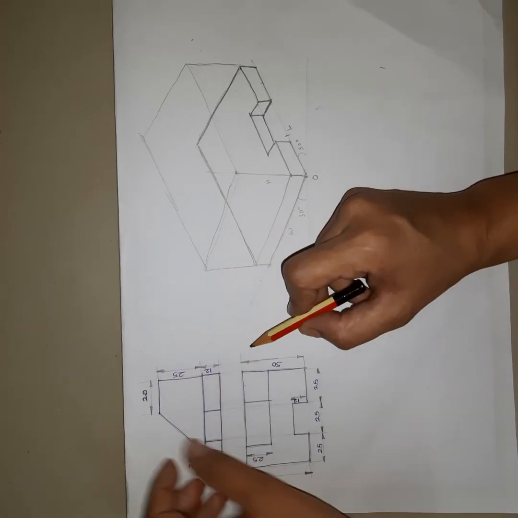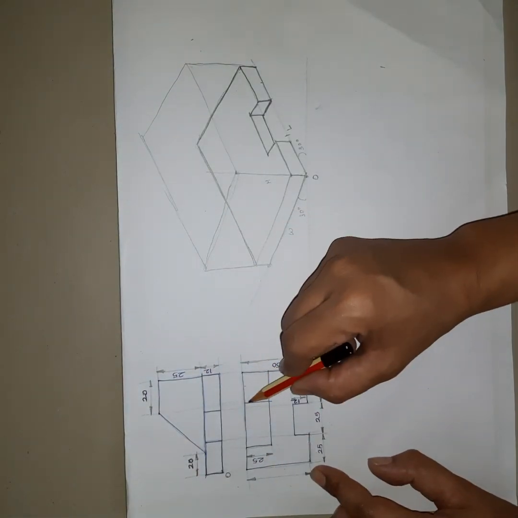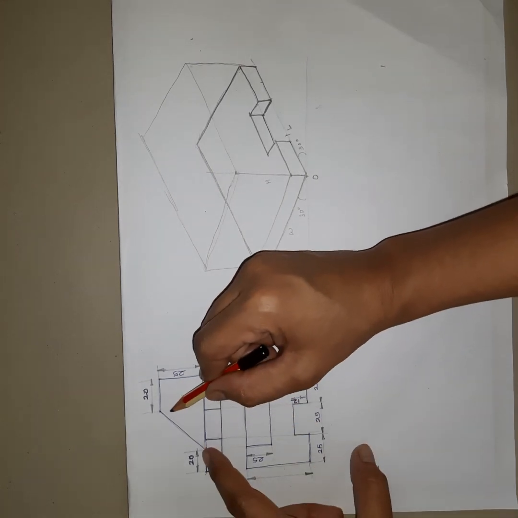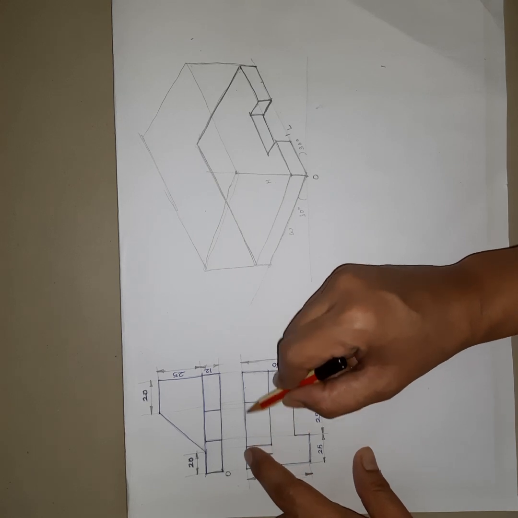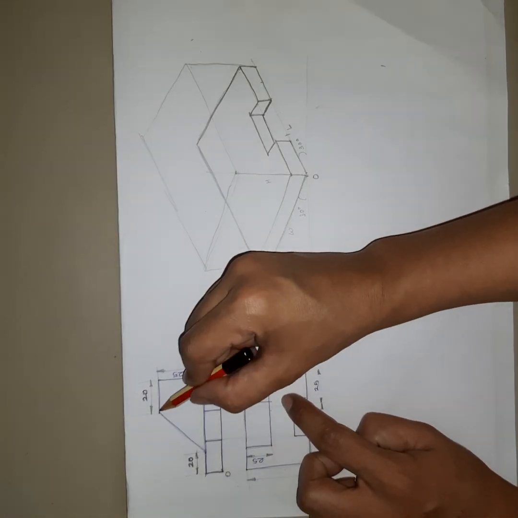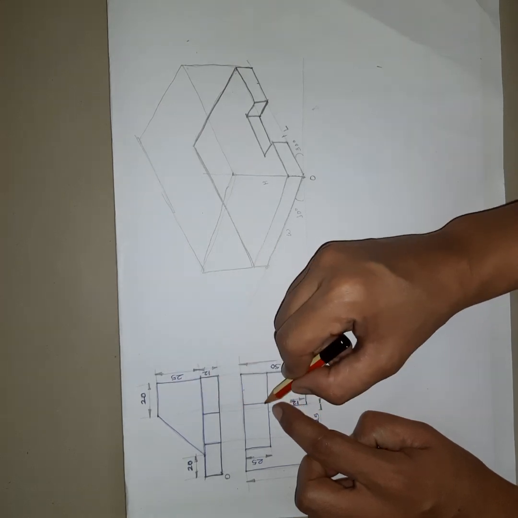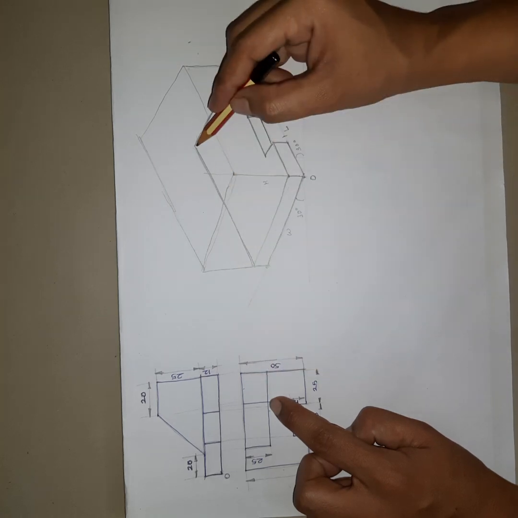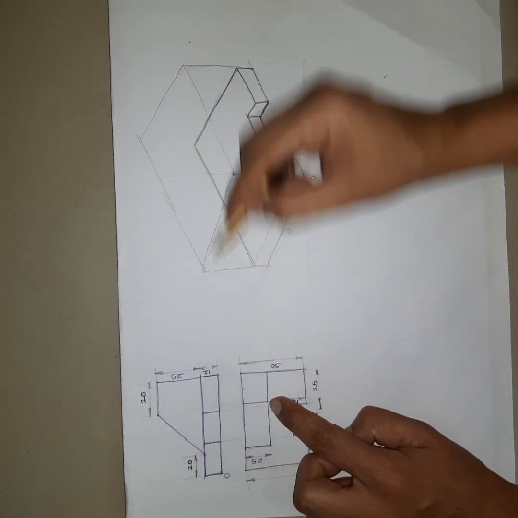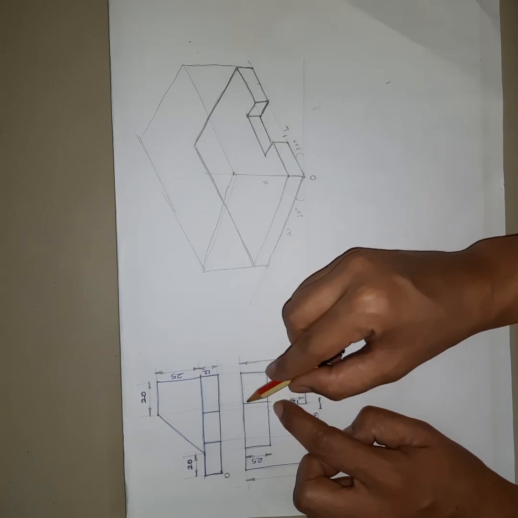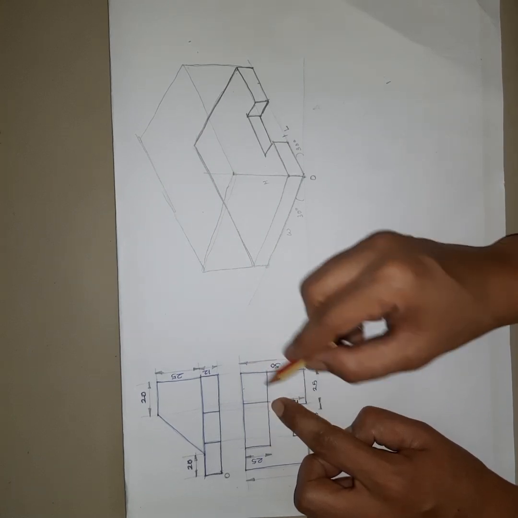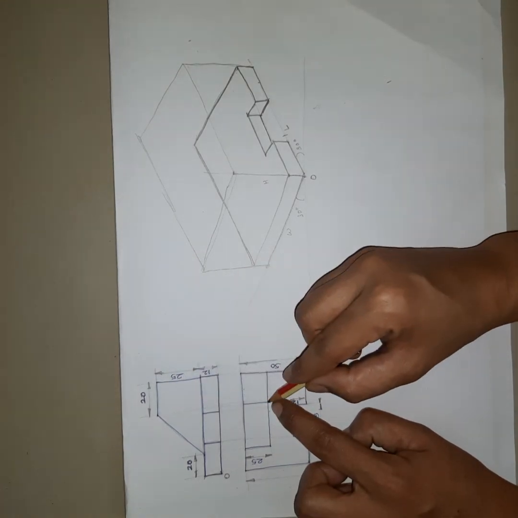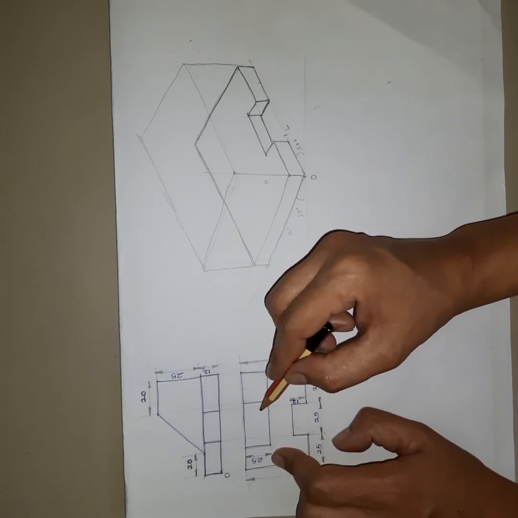Okay, now for this shape in a top view this rectangular surface is visible, and for this inclined surface you can see the projections, this surface is visible, this rectangular surface is visible. So first we'll draw for this. Now this rectangular portion starts from this corner, right? So we'll draw that shape. This dimension is 25 and this dimension is 20, this dimension is 20, right? This is 20 and this is 25.